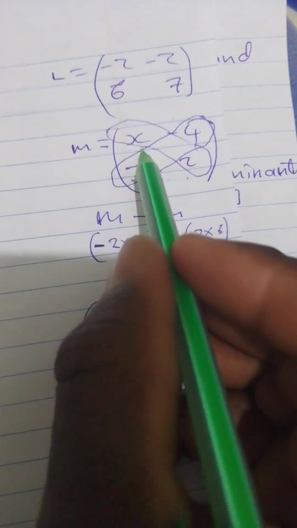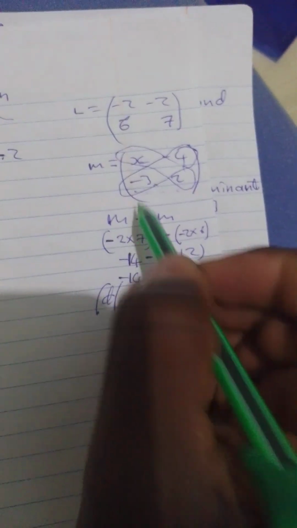So where there is x, if you want, you can put a 5 in case they ask you to find the inverse. So next question. Let's go to the next question.